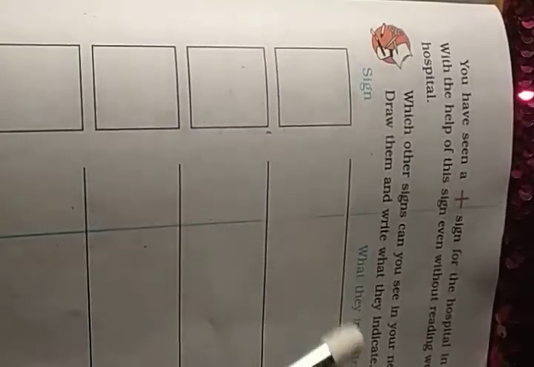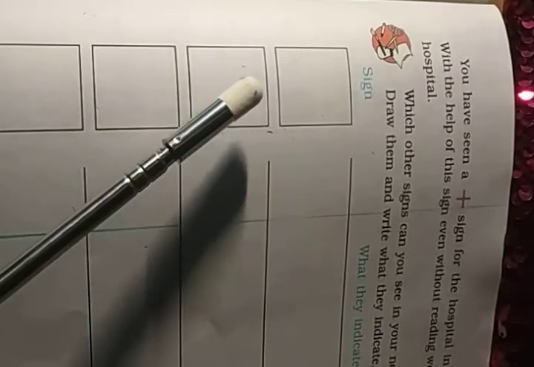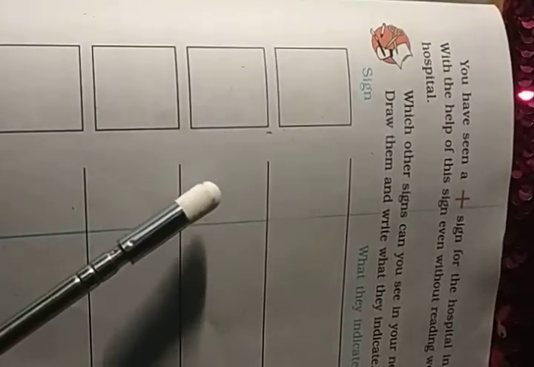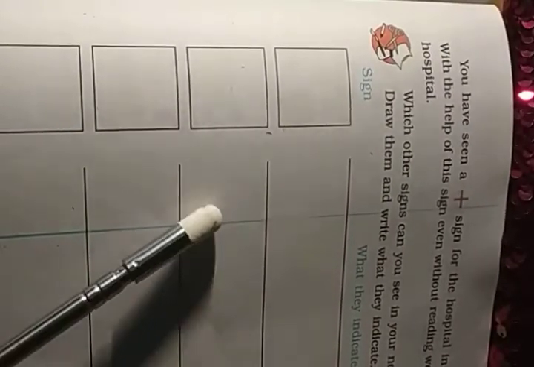Please do it in your notebook. So if you're going to draw a red cross, you'll say what they indicate, what they show. A hospital. If you're going to draw a speed bump sign, I remember those. I think it's a triangle with a lot of bumpy things. You'll write speed bump or speed breaker. Complete this, and if you can't think of any signs, please ask me. We can find a lot of them together.